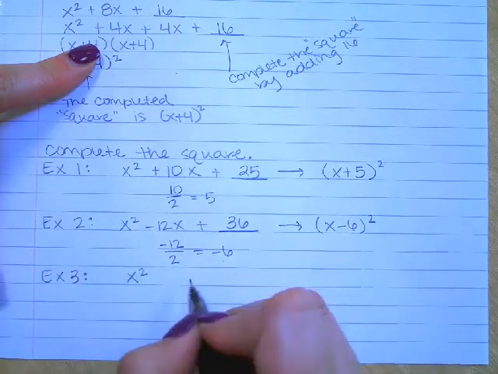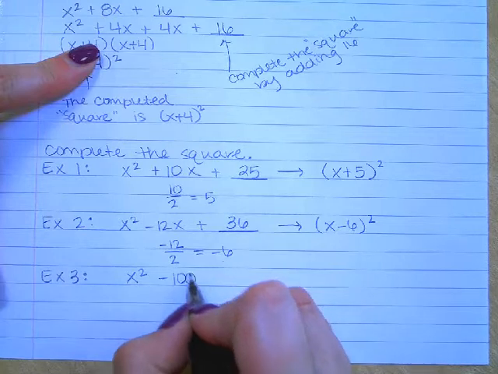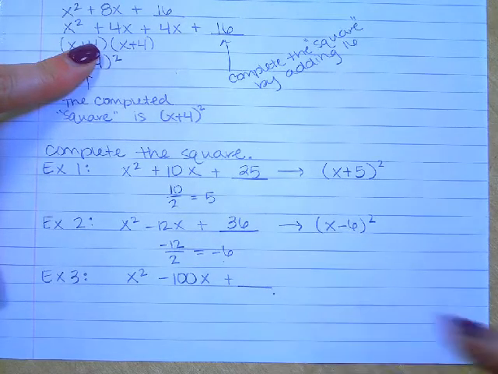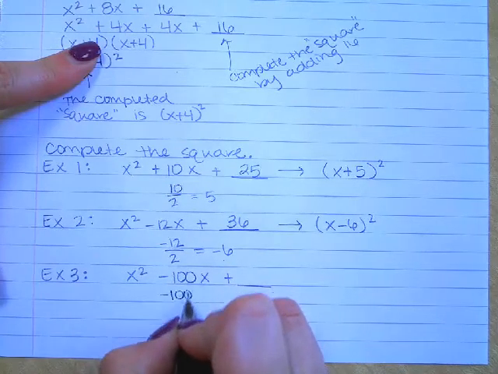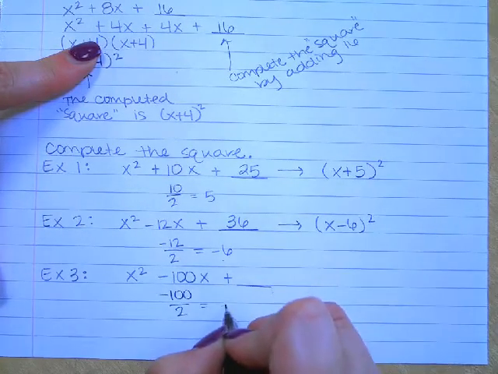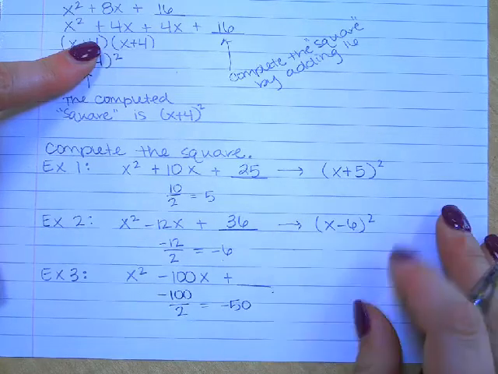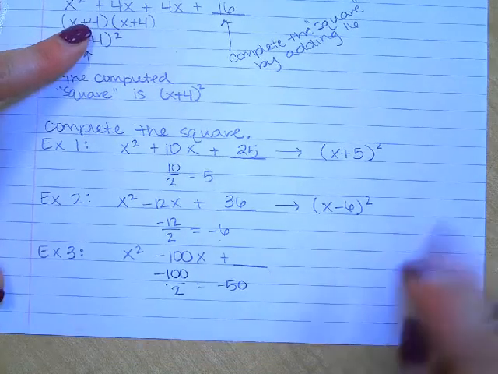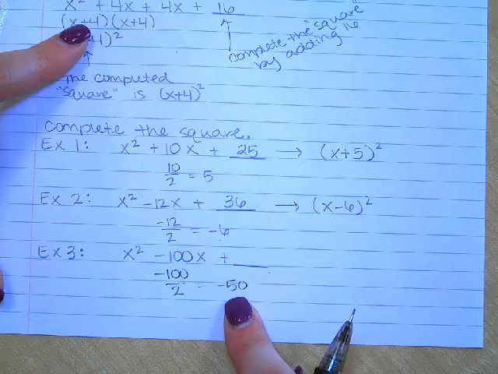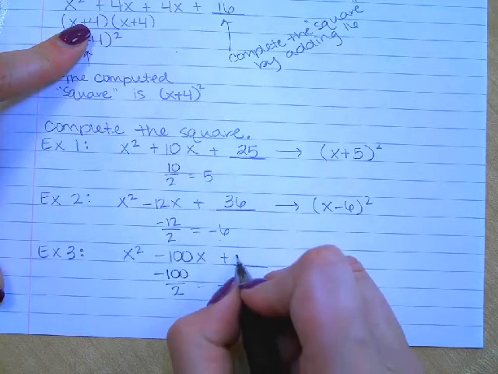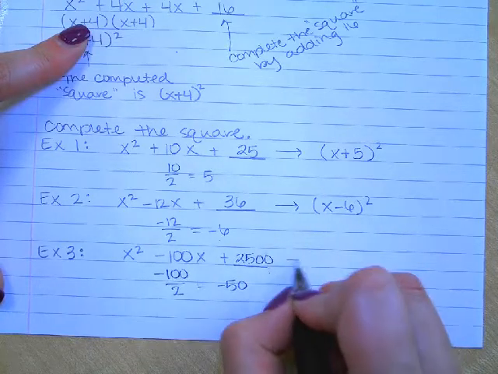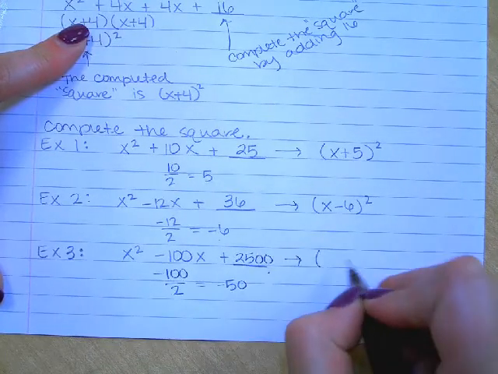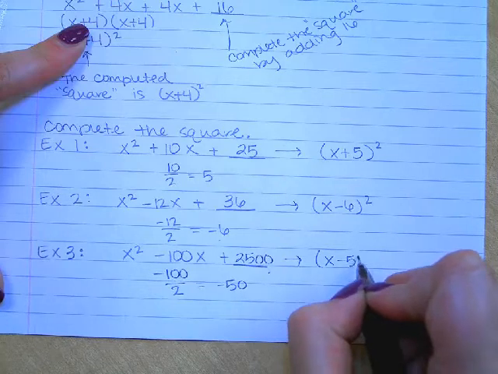If I do x squared minus 100x plus something, I'm going to go ahead and start by doing negative 100 divided by 2, and that gives me negative 50. And then negative 50 multiplied by itself is 2,500. So 2,500 completes the square. The completed square form would be x minus 50 squared.